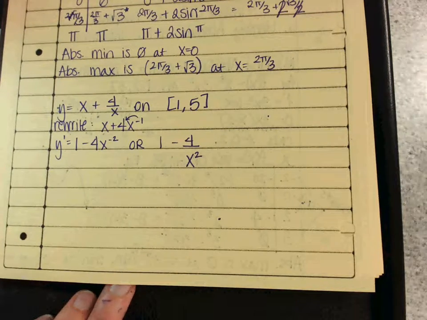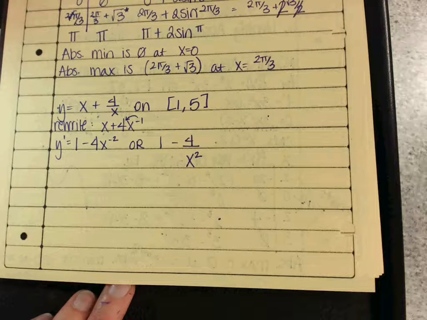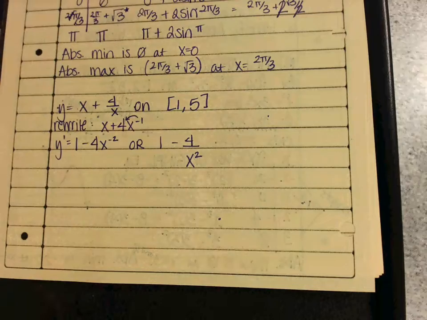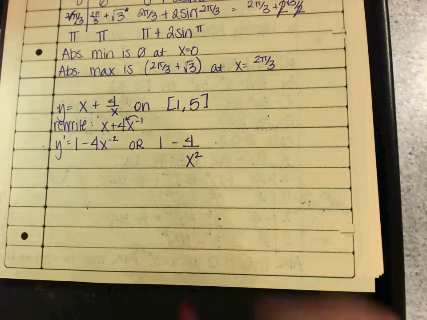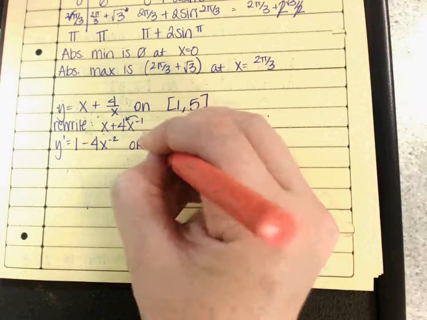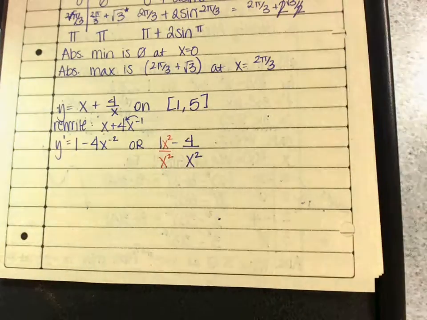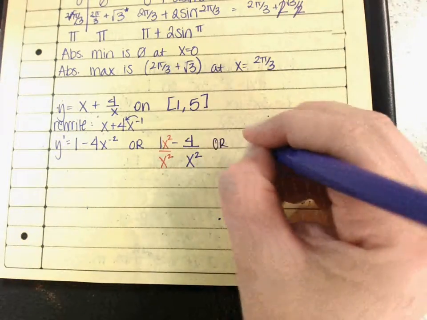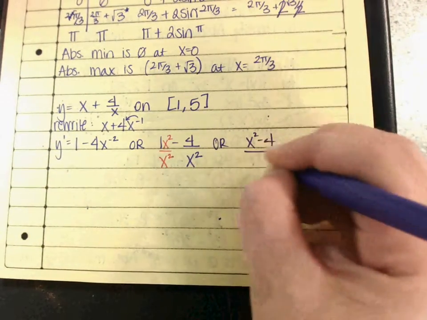Okay, I cannot do a derivative test on it if it's separate pieces. I have to get a common what? Denominator. How will I go about doing that? Multiply by what? Over x squared. Remember, they have to match or you can't combine it into one big fraction. So now I'm going to have x squared minus 4 over x squared.